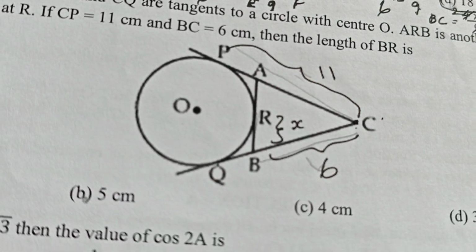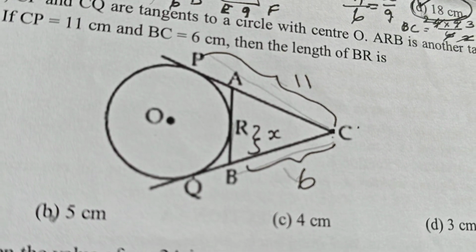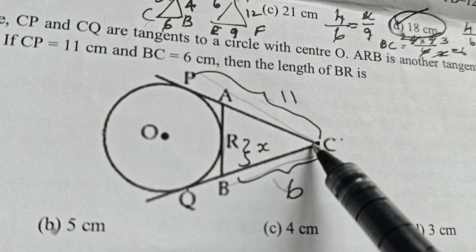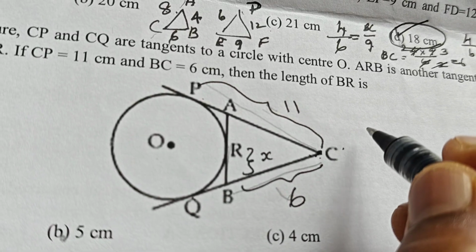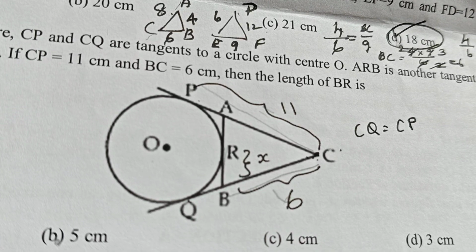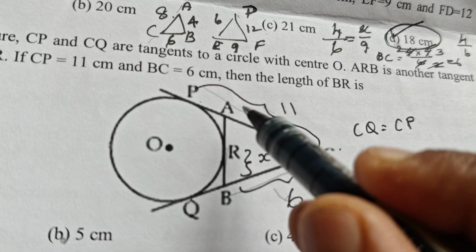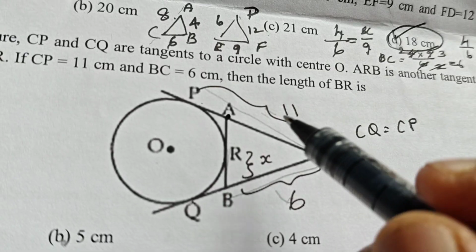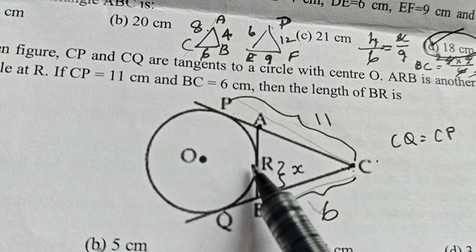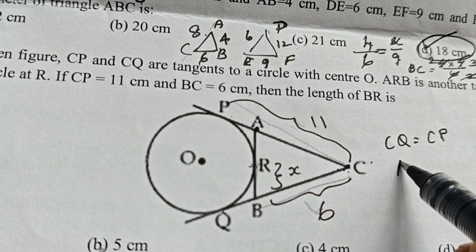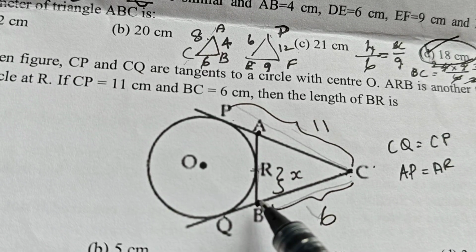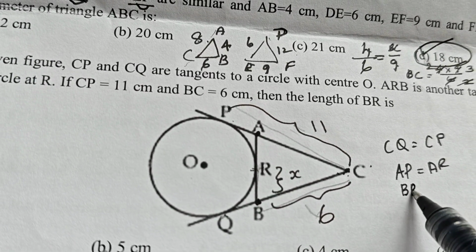I wanted to state a relation regarding this kind of diagram. We know this is an external point. CP equal to CQ. Tangents from exterior points are equal in length. Now, in the same way, A is an exterior point. When you consider this point A, AP and AR are equal. So, AP equal to AR. And considering this point B, an exterior point, BR and BQ are equal.